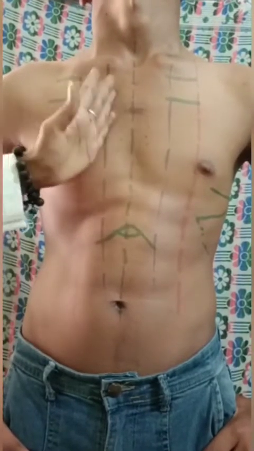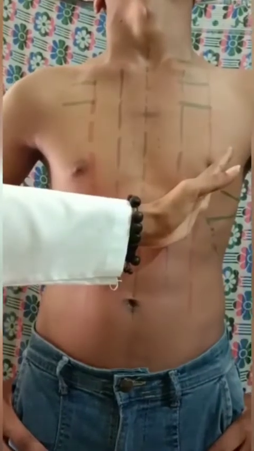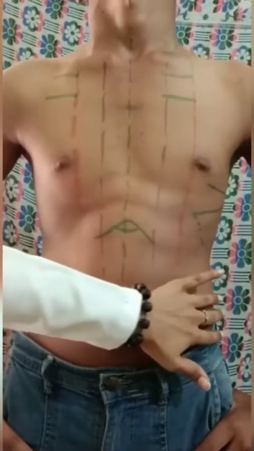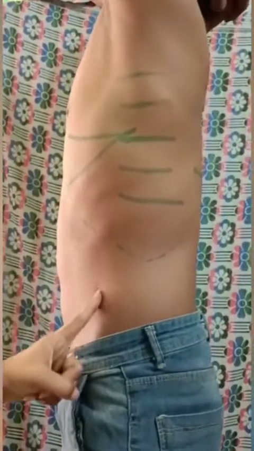So the right percussion starts from the parasternal line, and the left percussion starts from the anterior axillary line. As I mentioned earlier, this is the mid-axillary line, and here are the anterior and posterior axillary lines. So the left percussion starts from the anterior axillary line, which is present here.